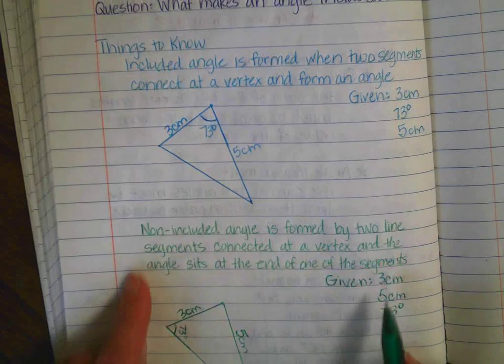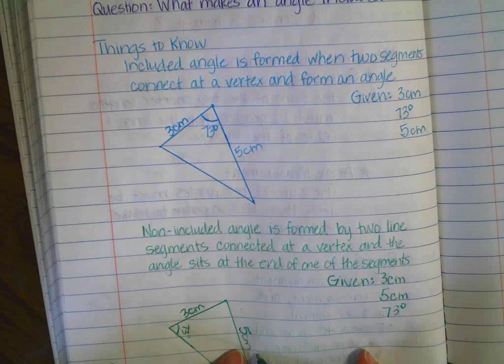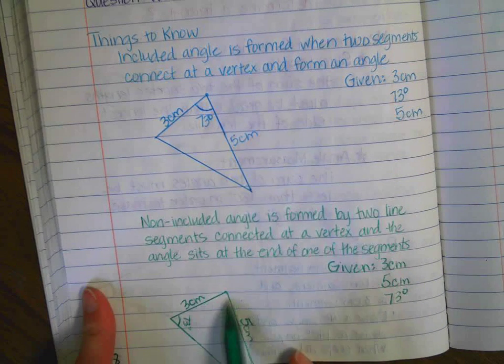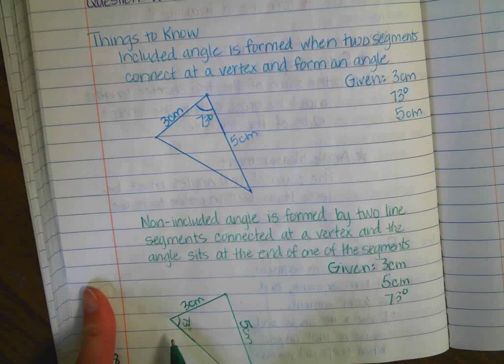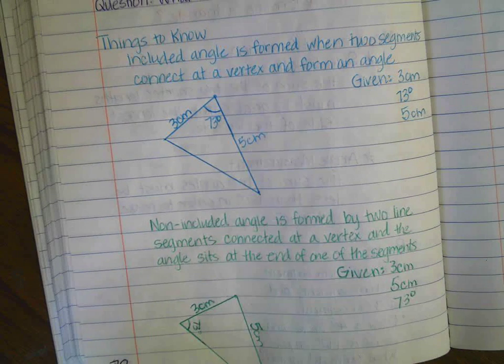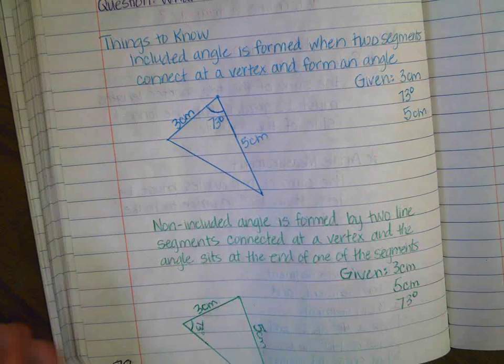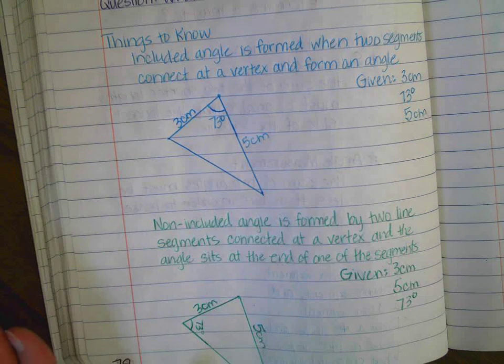So non-included means that you are given 2 side lengths, 3 centimeters, 5 centimeters, and this time the angle does not sit in between them, it sits on another vertex, okay? And so that's how that one looks. I apologize for falling off the paper. Sometimes that happens, okay? All right, so that explains included angles and non-included angles.